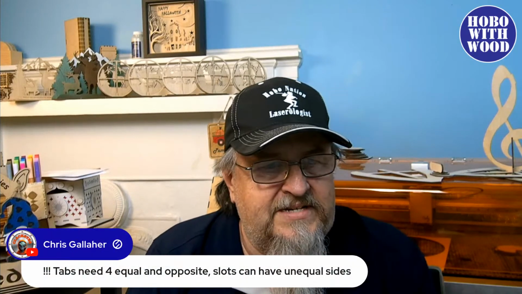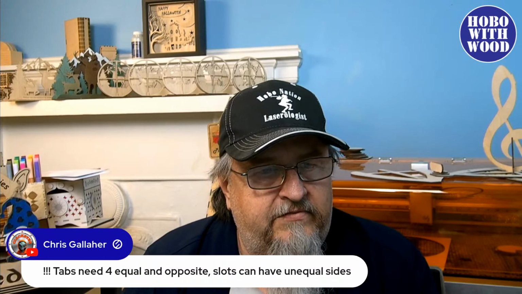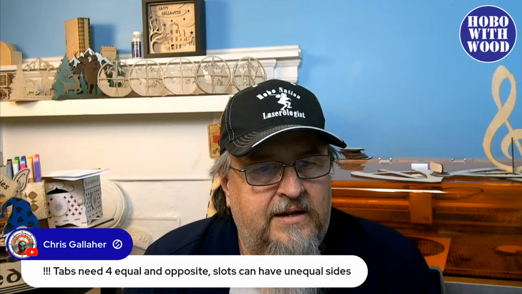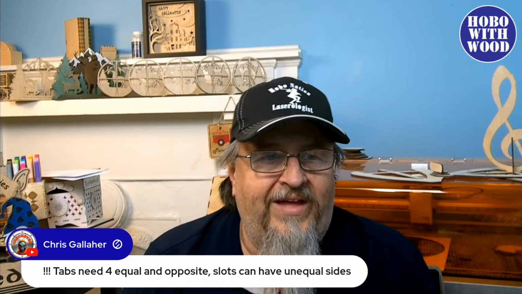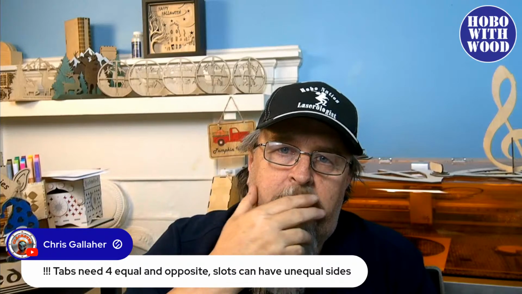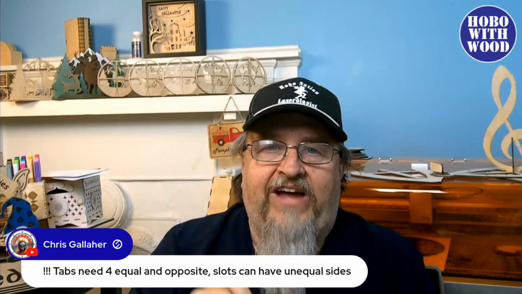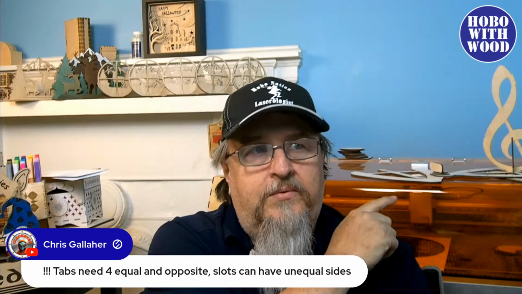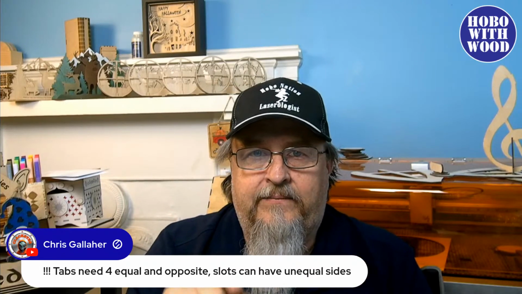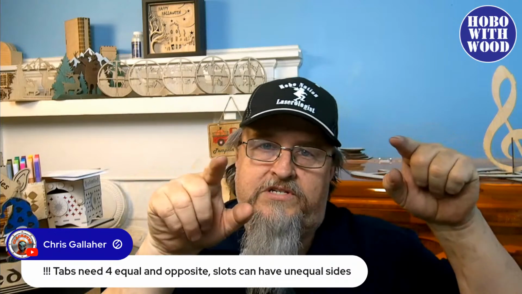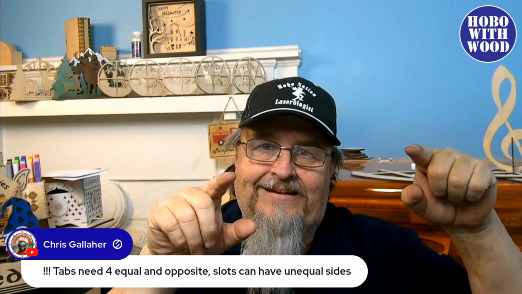Chris says tabs need four equal and opposite slots, though they can have unequals. Well, that was a tab on the other, and it only had three. If you have the original file for the music easel, which I believe you do, look at that funky little node that's 2/100ths of a millimeter inside.